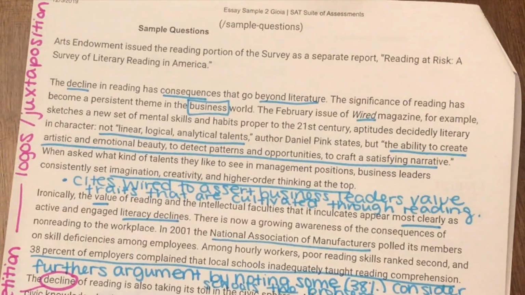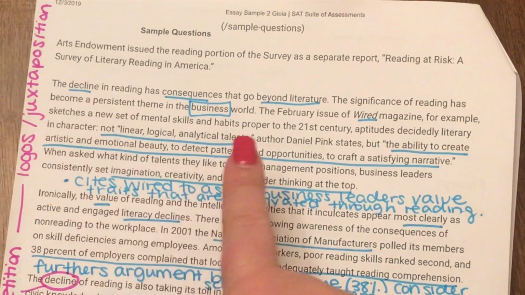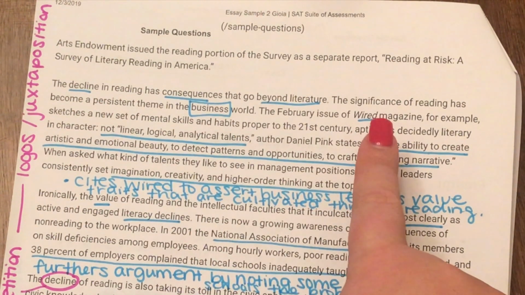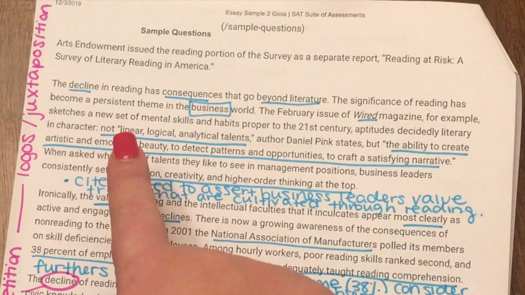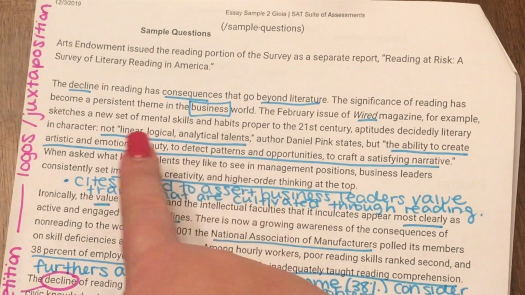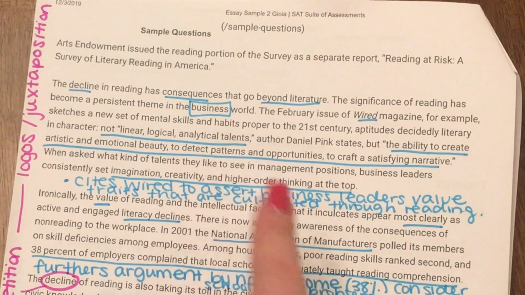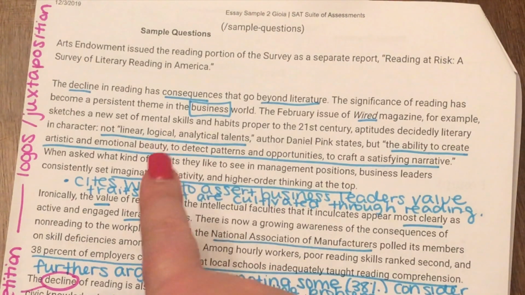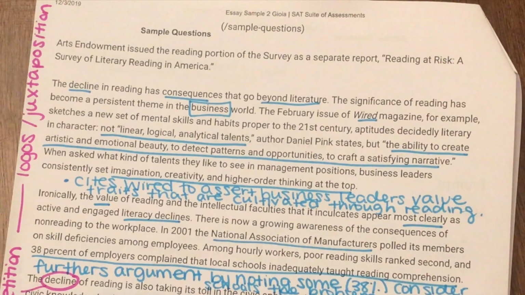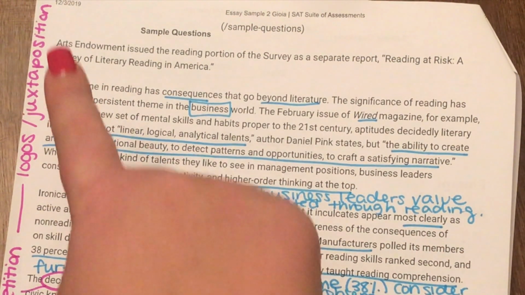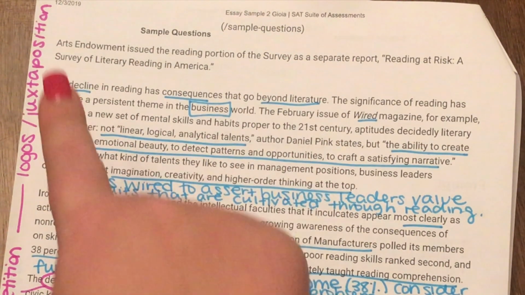If we turn the page, we got more notes on this. So basically, we've got the word decline again, but now we're starting to talk about the business world. We've got Wired magazine, so he's citing another source. And then there's this contrast here because employers don't want these linear logical skills, which seem to relate more to math or science. Instead, they want the ability to create and to be artistic, which seems to be connected to literature and the arts. So we've got juxtaposition here again, different things being contrasted, but still a contrast.